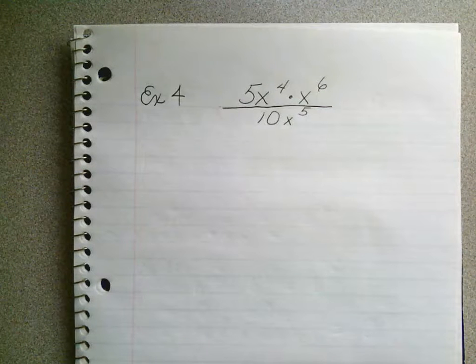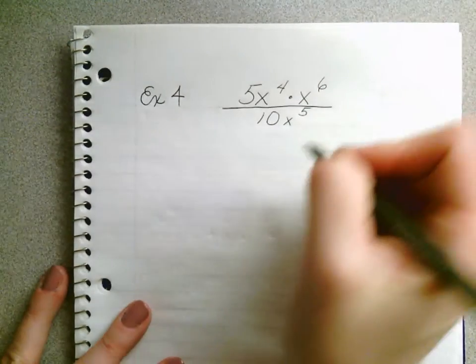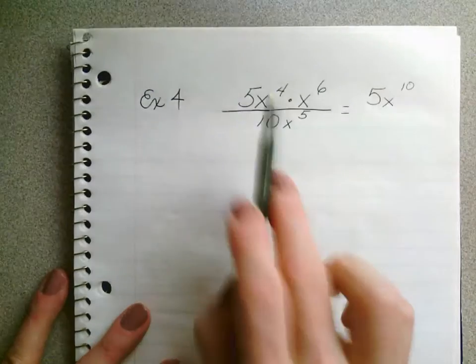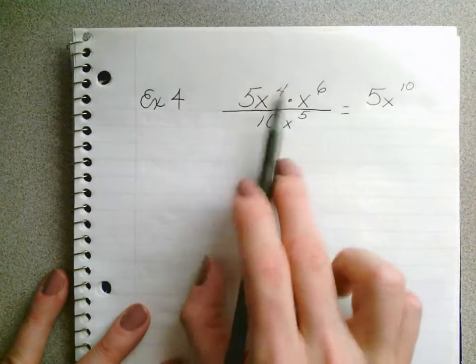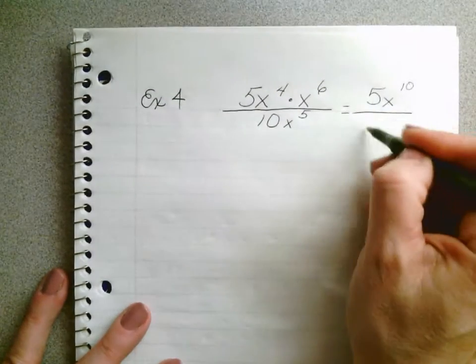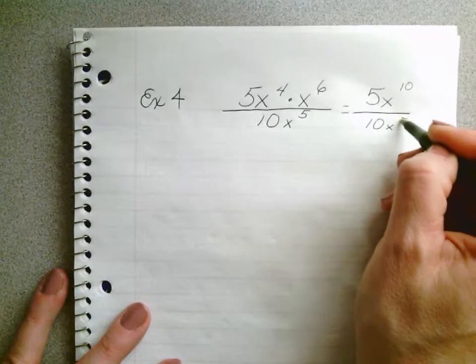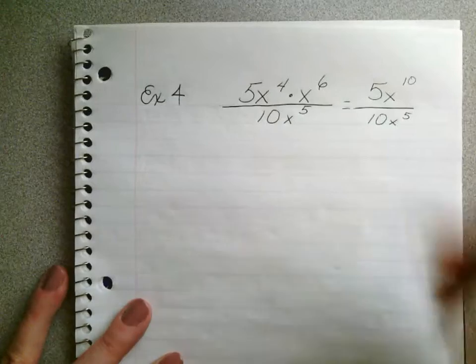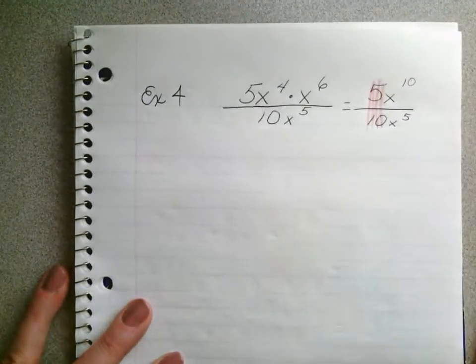Okay. There are actually a few different ways to do this. I'm only going to teach you one way. You might intuitively know another way to do it, but I'm not going to tell you that method. The end result on the top right now would be 5x^10. Would you agree? 5 times 1 is 5. x^4 times x^6 is x^10. And 10x^5 still sits there waiting patiently. Okay? Deal with the coefficients and you get a half, right?